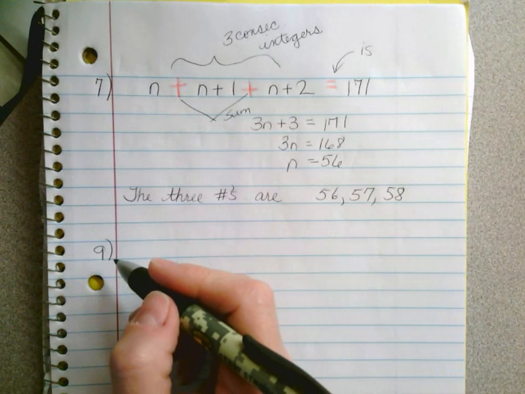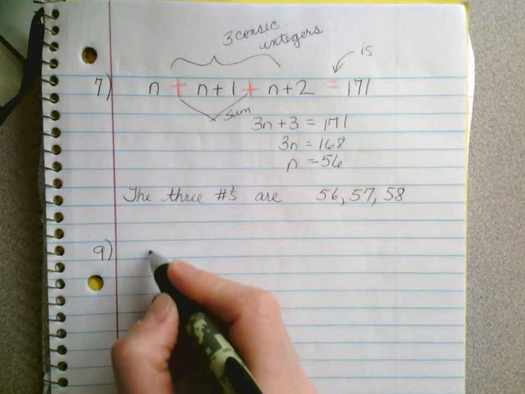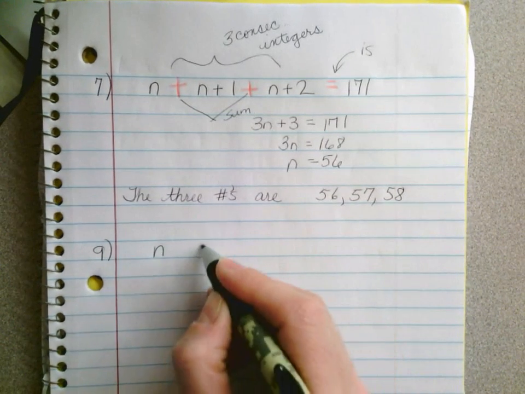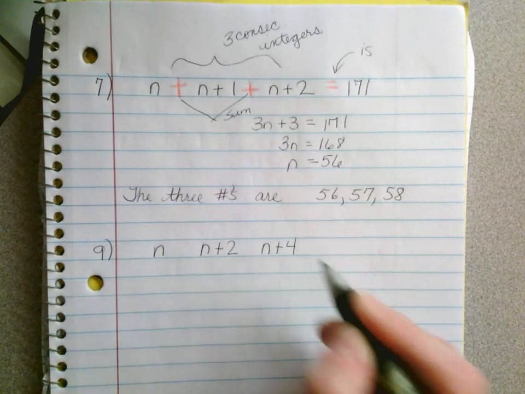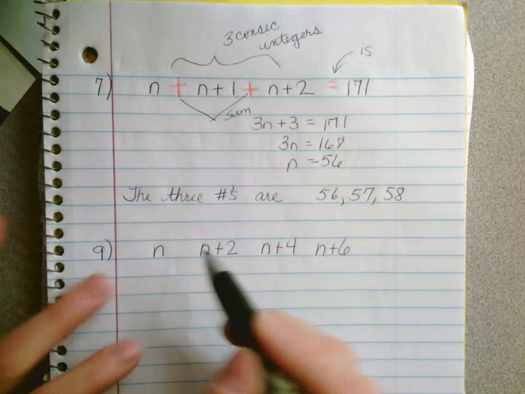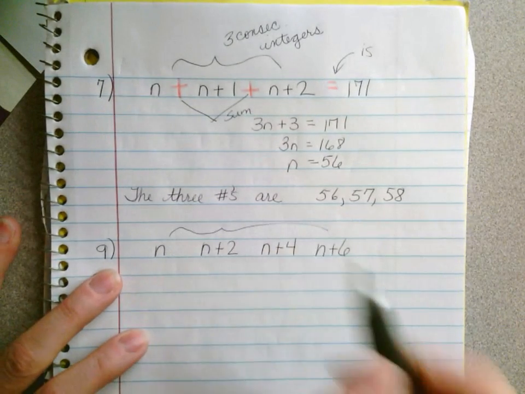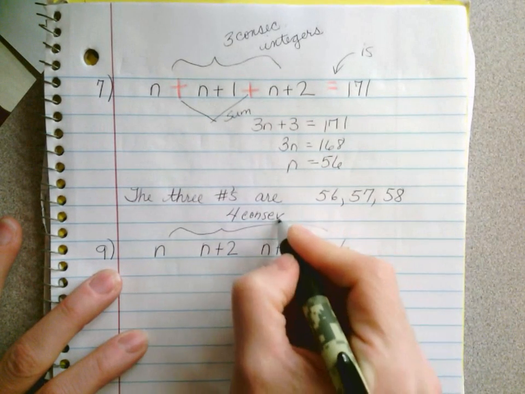2 more. 4 consecutive evens whose sum is 244. Here's a number, here's an even, here's an even, here's an even. This represents 4 consecutive odds or evens.